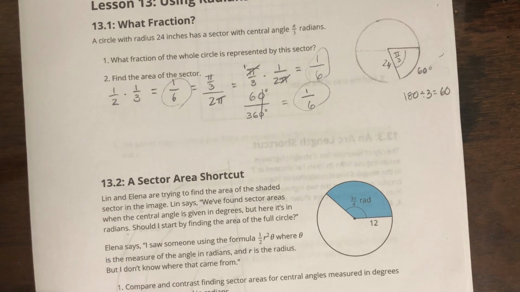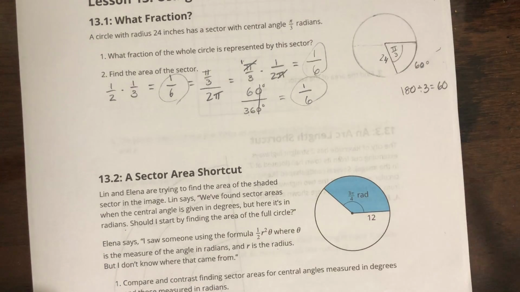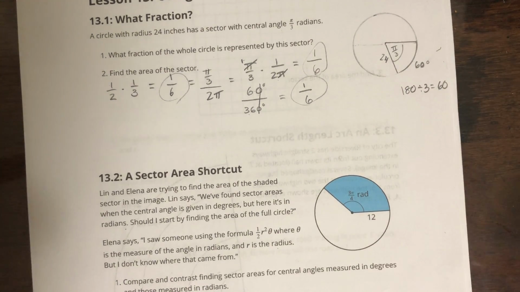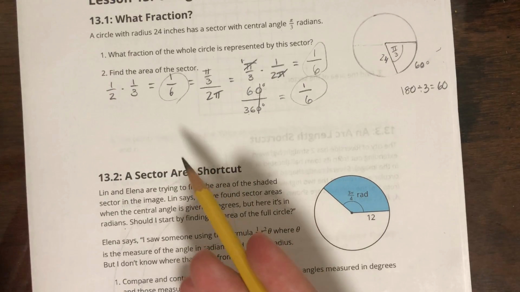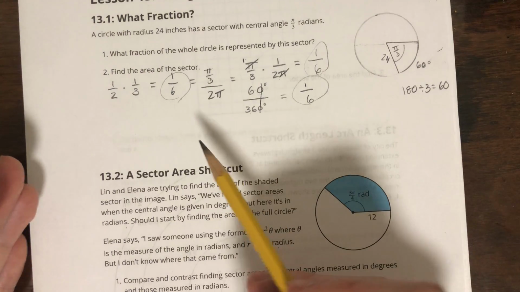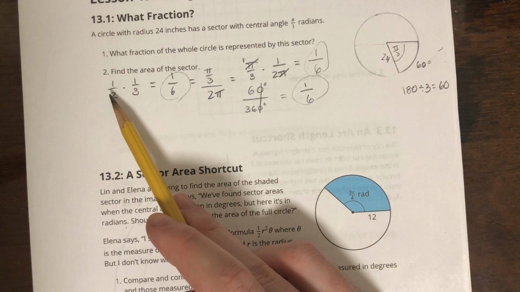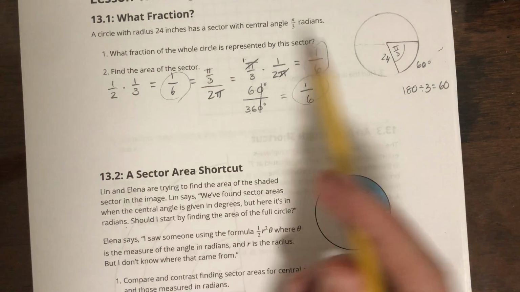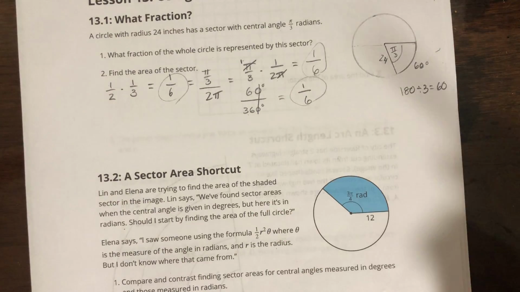Number 2. Find the area of the sector. So the easiest way to do this would be to find the area of the whole circle and multiply that by 1/6. So that's what we're going to do. And for this part, it doesn't matter how you got here. It doesn't matter if you thought of it as a third of half of the circle, pi over 3 radians out of 2 pi, or 60 over 360.